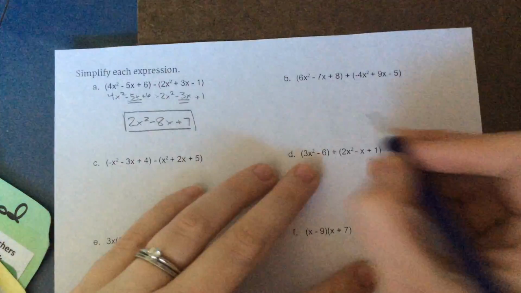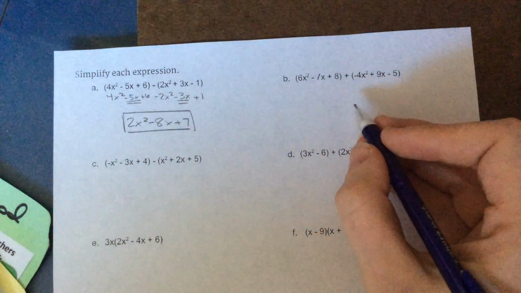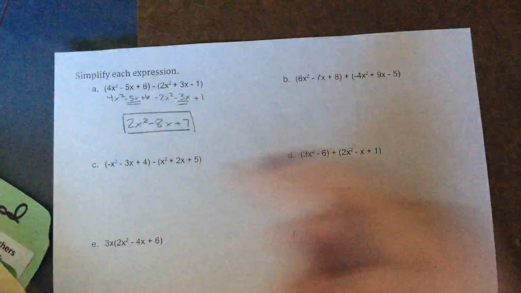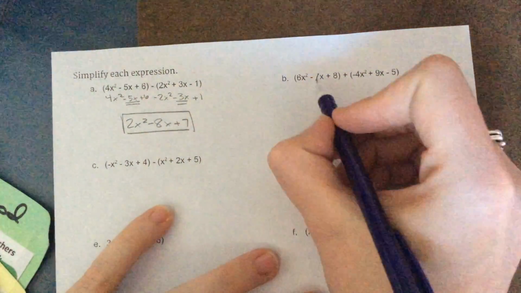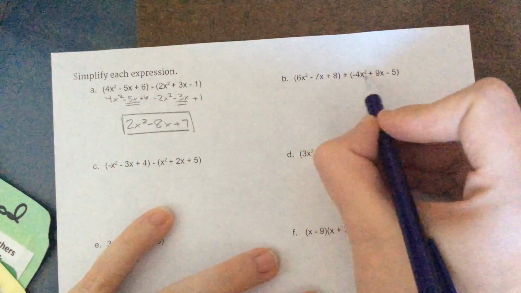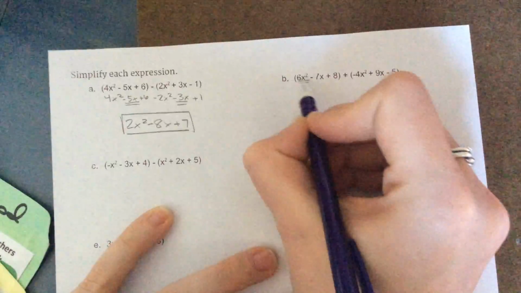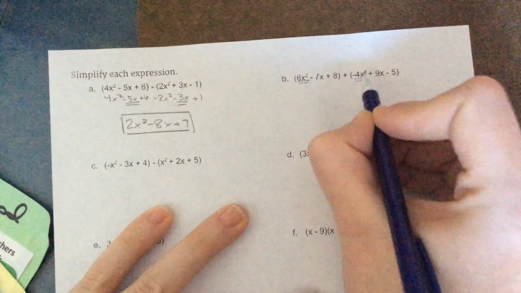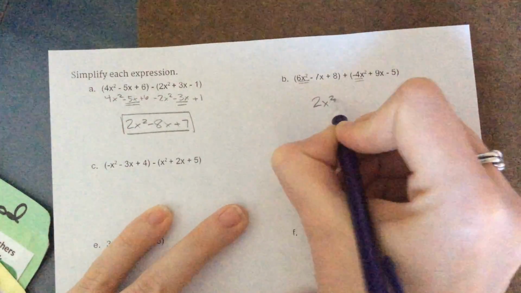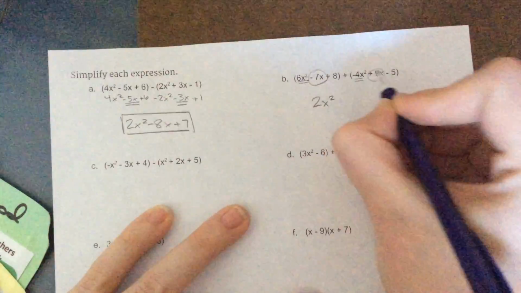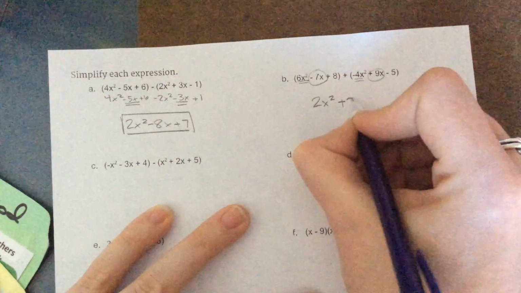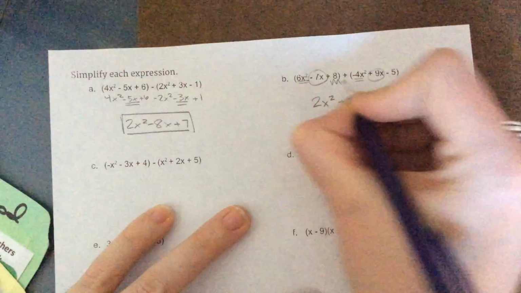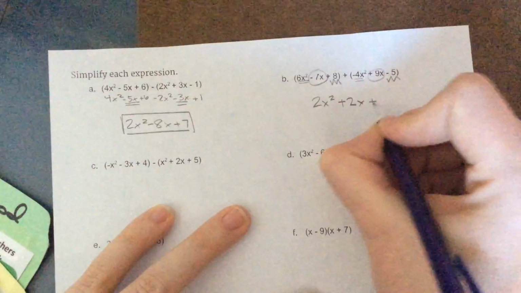On this one, you're just adding both of these. The addition sign doesn't change the signs of anything. So we have a 6x squared plus a negative 4x squared, which is a 2x squared. We add a negative 7x and a positive 9x, which is a positive 2x, and an 8 and a negative 5, which is a 3.